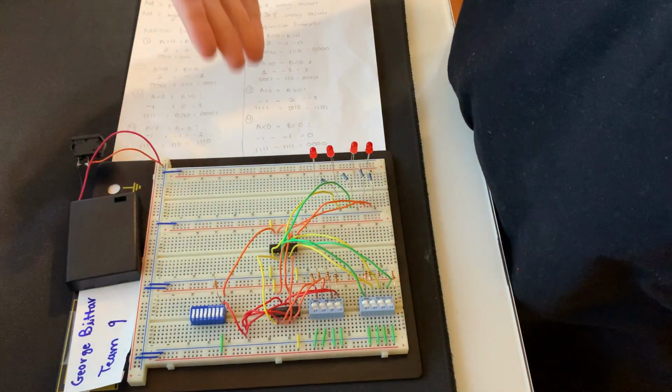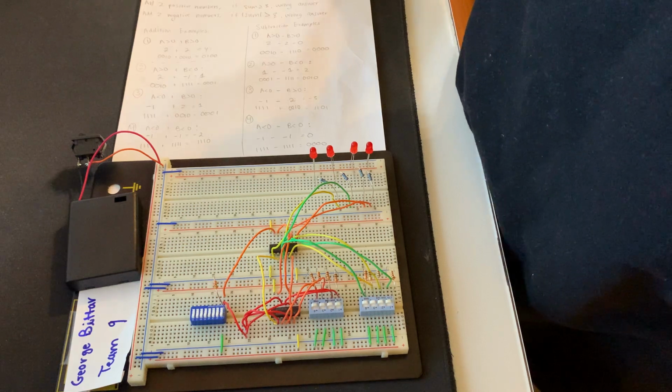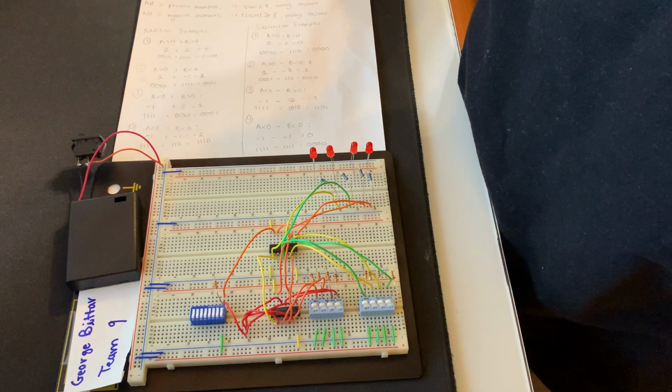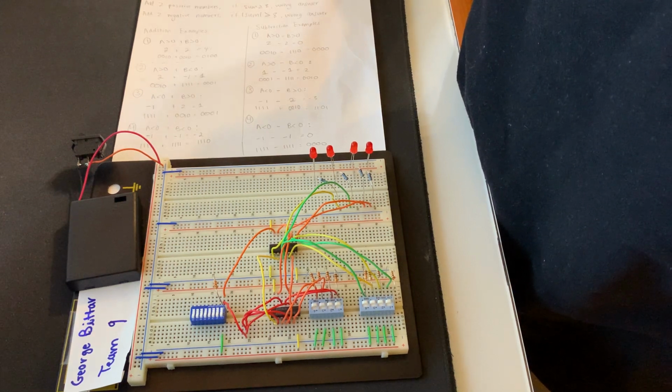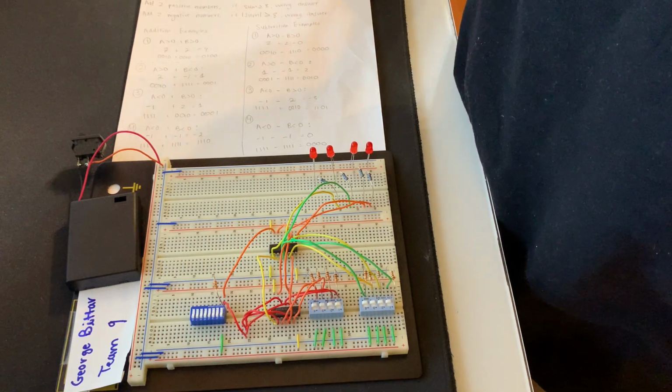I am in Team 9, and this is my 4-bit full adder subtractor circuit. The limits to the circuit are as follows. When you add two positive numbers, if the sum is greater than or equal to 8, you get a wrong answer due to overflow. If you add two negative numbers, if the absolute value is greater than 8, you also get a wrong answer due to overflow.